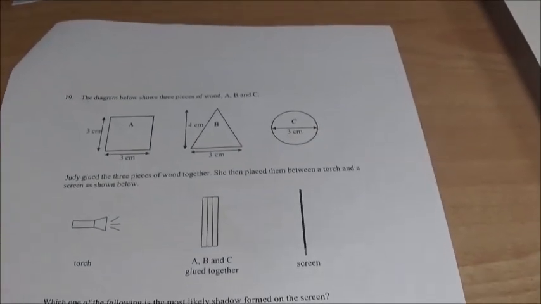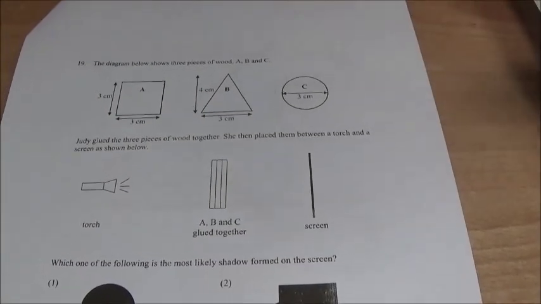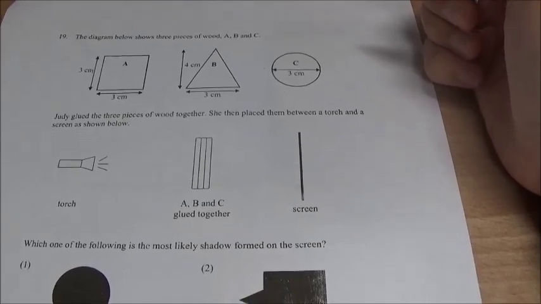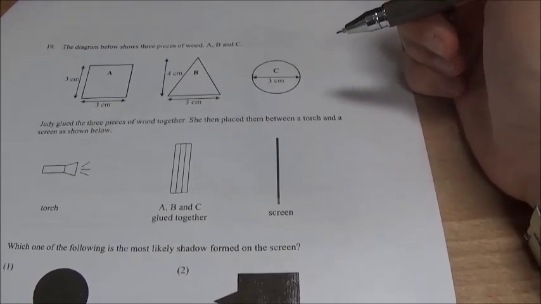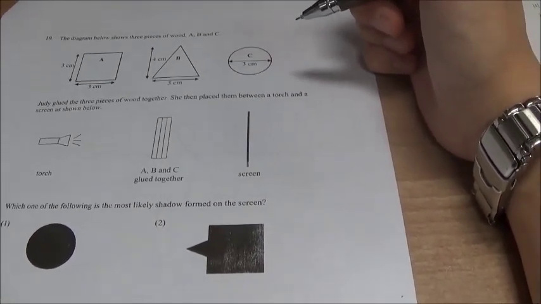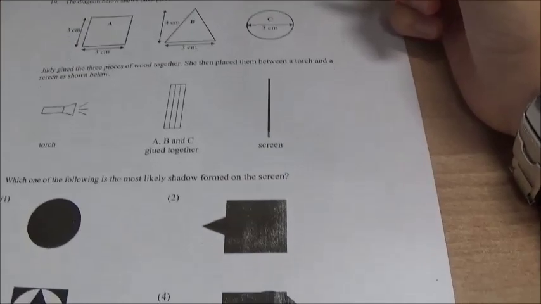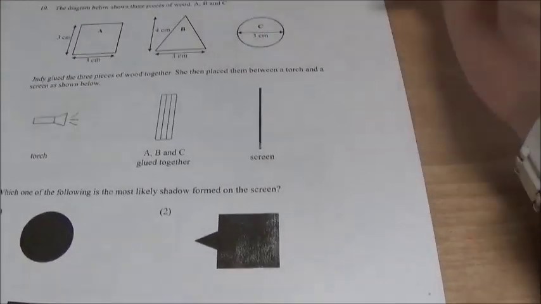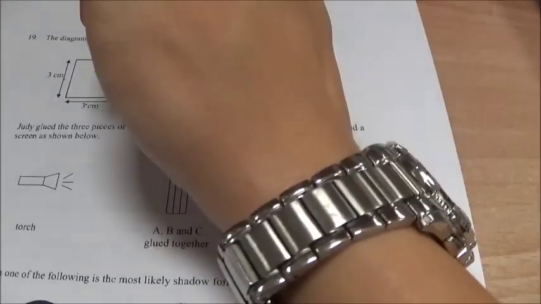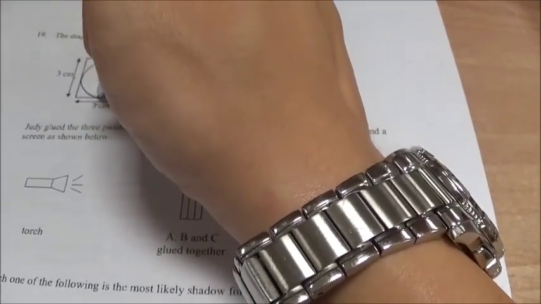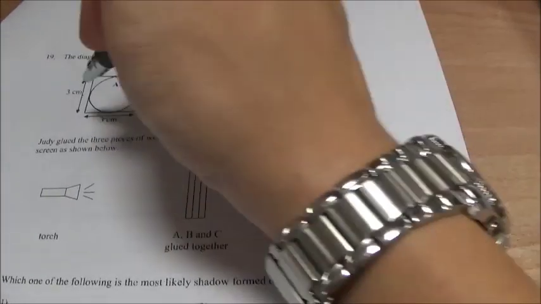Question 19. The diagram shows 3 pieces of wood, A, B and C. I glued the 3 pieces of wood together, then I placed them between the torch and the screen shown. Alright, which one of the following is most likely? Okay, so A, B, C, you glue them together. You realize that this is 3, 3, 3. This circle can actually fit inside, totally covered by the square, because it's 3 cm. Alright?